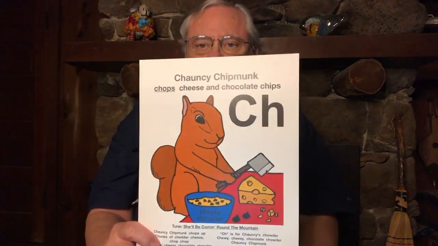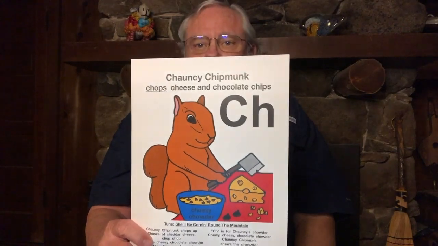This is lesson number 56 from the Story Song and Action Book. In this lesson, we're going to be introducing Chauncy Chipmunk's story and his song and his sound and his gesture. Before we go into Chauncy Chipmunk, though, we're doing a little bit of review from our last lesson.